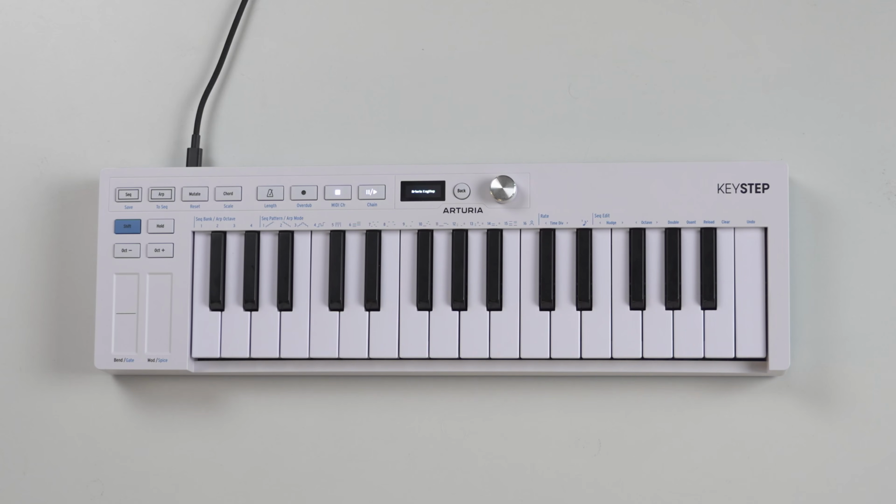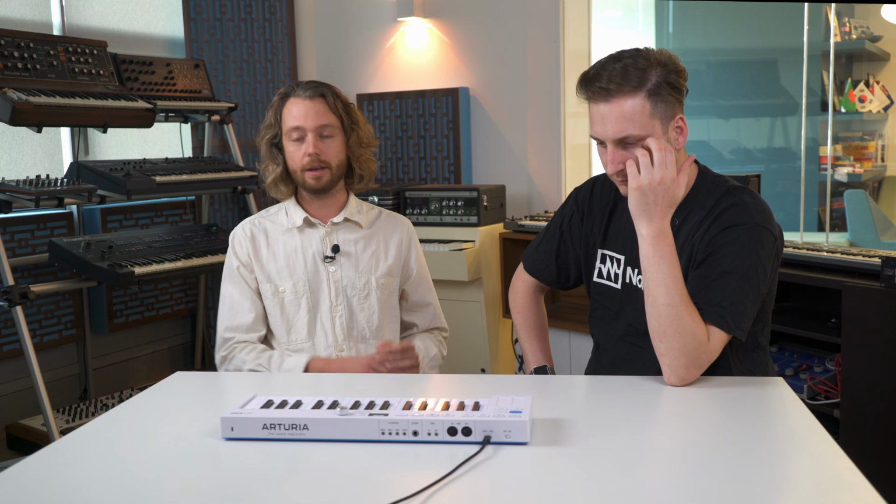The point was to keep the form factor. This thing is so great because it's quite shallow, so you can have something in front of Keystep if you want to control a MIDI device, a modular system, whatever. It doesn't take too much space. To me, that's an important part of it. Connectivity is essential as well. We heard from people that they use MIDI, they use USB, they use CV and gate, all these things, and they still had to be there.